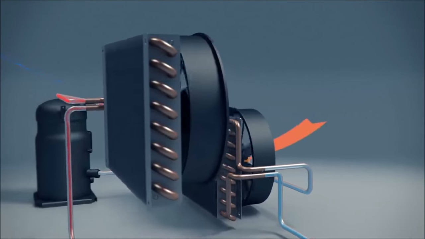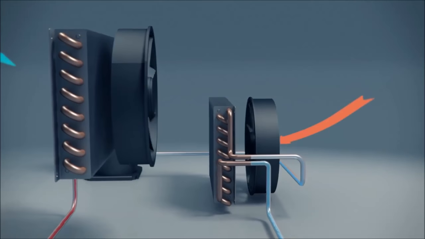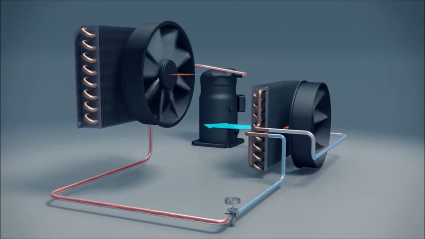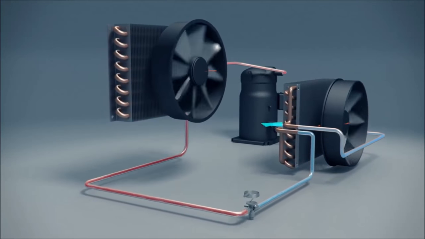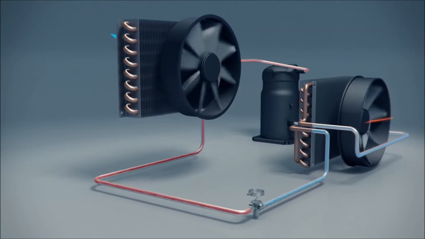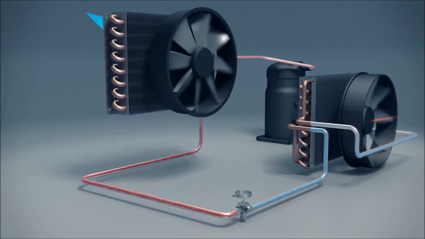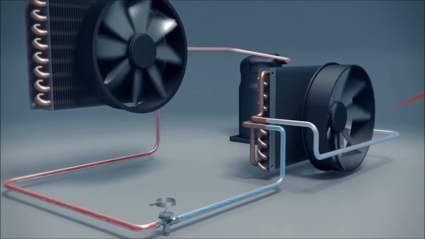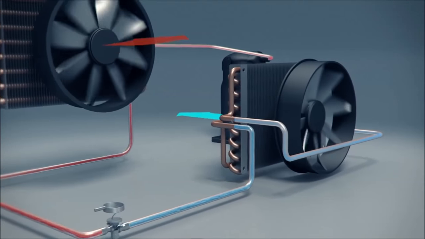This is accomplished by passing a cool ambient airstream across the coils, which transfers heat from the refrigerant to the airstream. The refrigerant is then passed through the thermal expansion valve, where it is flashed into a gaseous liquid form, which causes the temperature and pressure to drop dramatically.